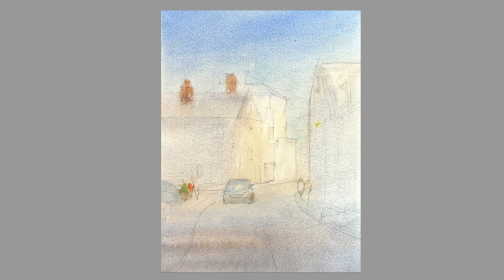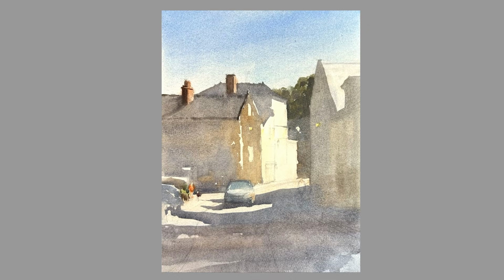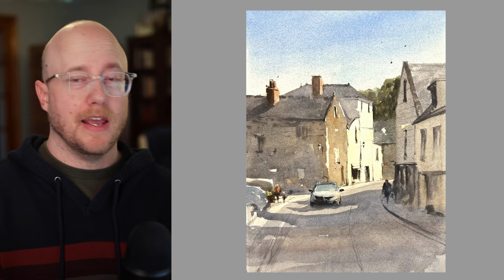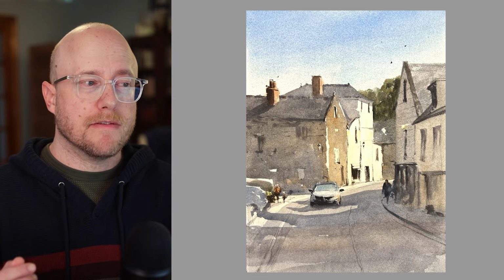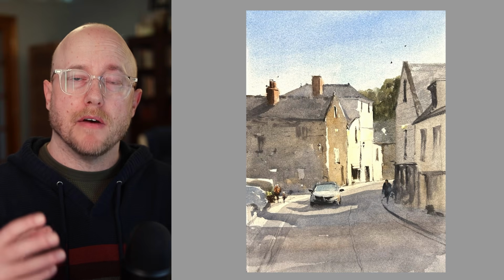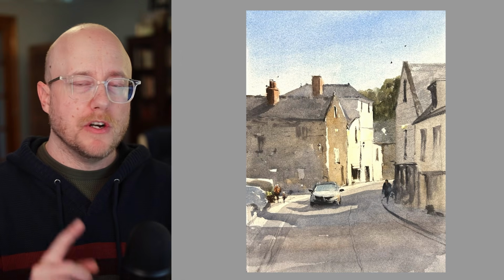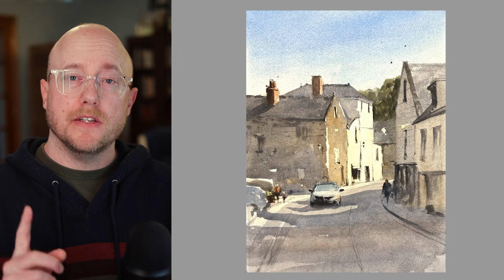So we have lights, middle values, and then our darks and our details. And all of that is possible because I'm taking away the color, I'm looking at the reference photo, and I'm thinking clearly about the values of the scene. I want to show you next how I practically do this when I paint.